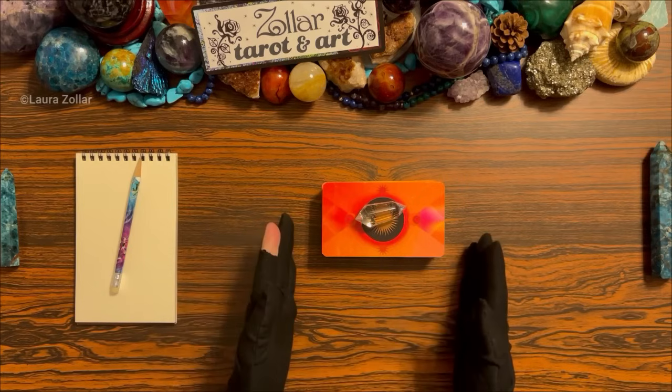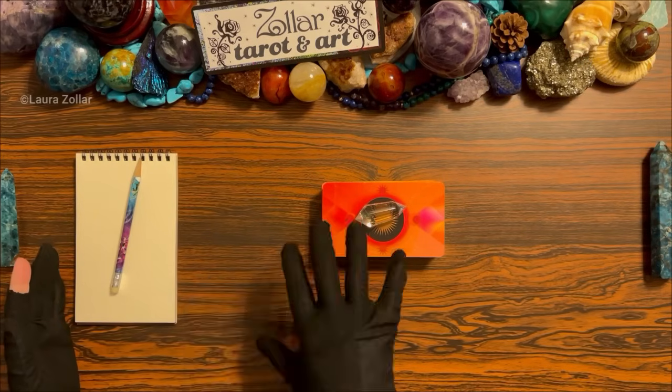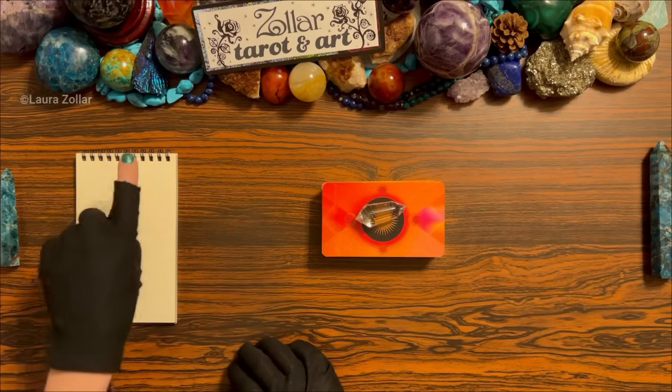Today I'm going to be reading your cards, and I'm also going to be drawing an image that I received in meditation for this particular reading. I hope everybody's doing well.